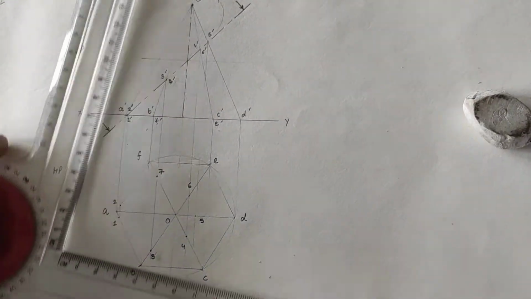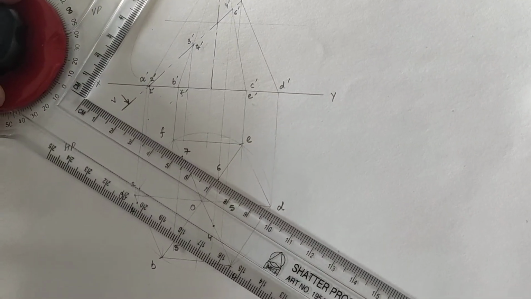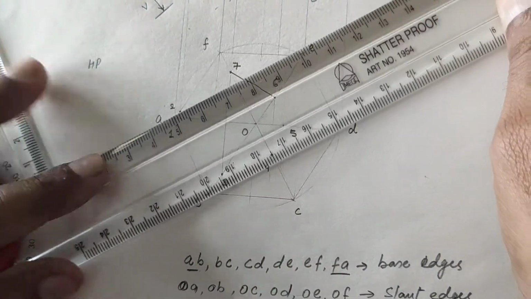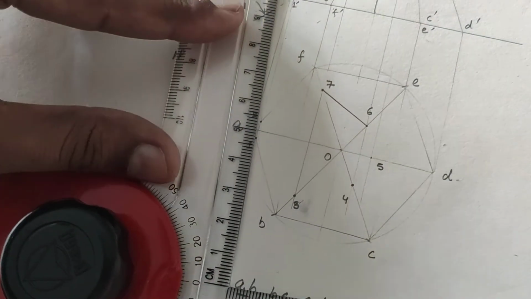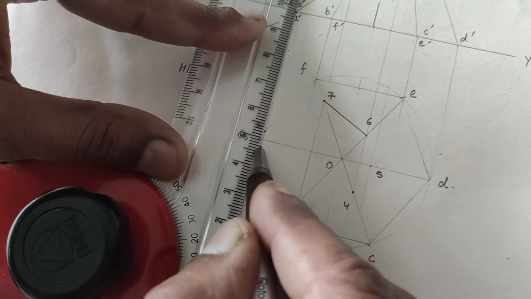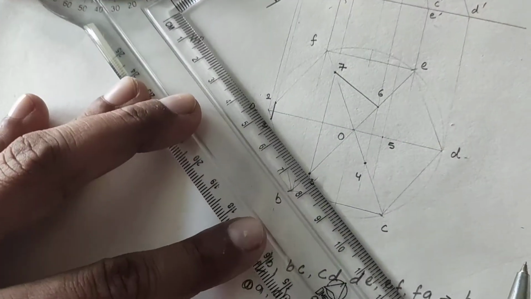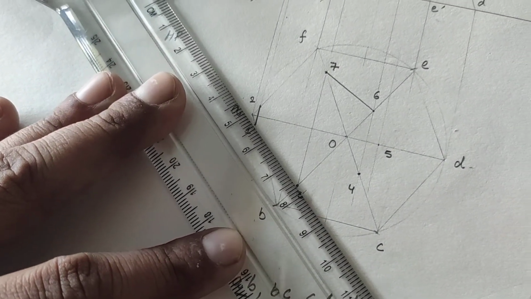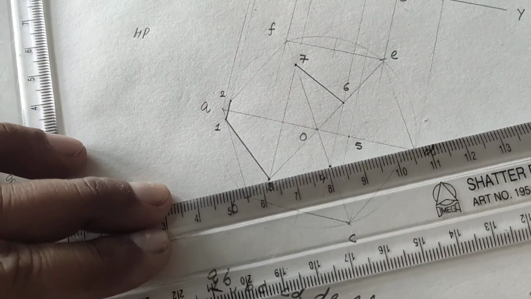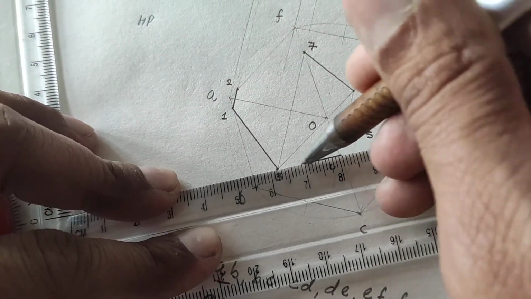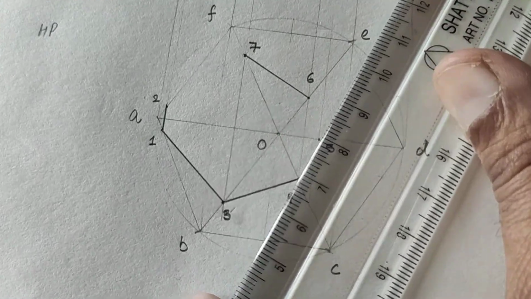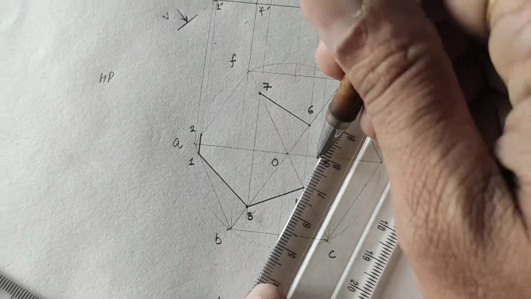Here join all the points to get the sectional top view. So join 1 with 2, 1 with 3, but with continuous thick dark lines. Join 4 with 5, 5 with 6, and so on.